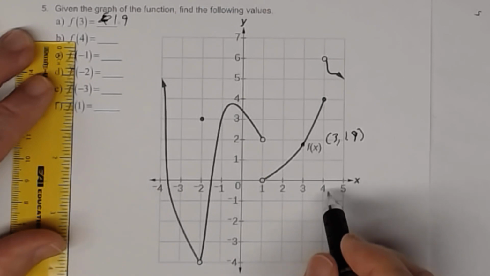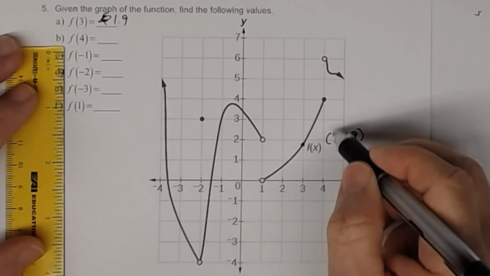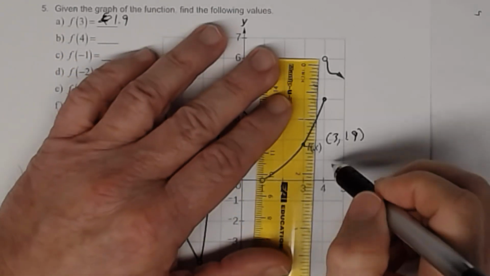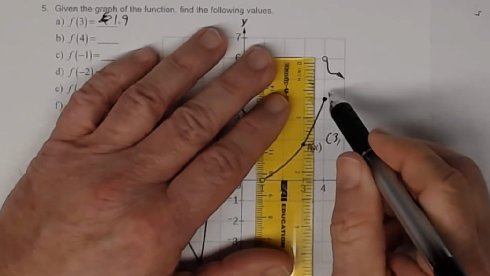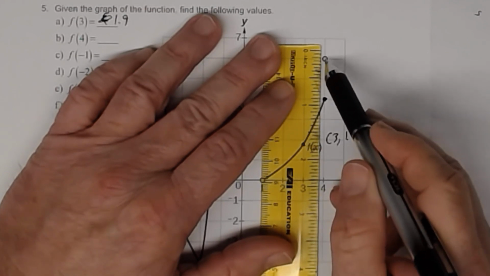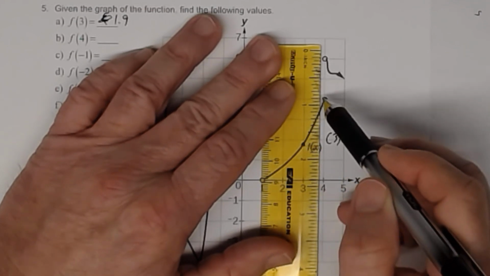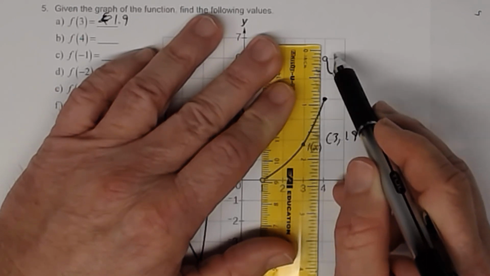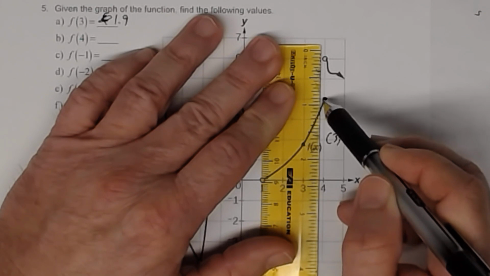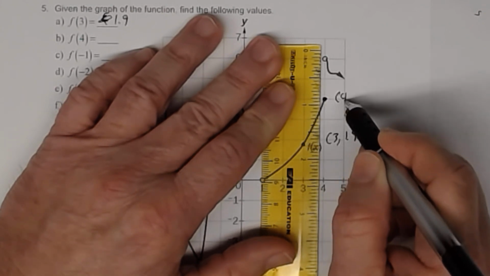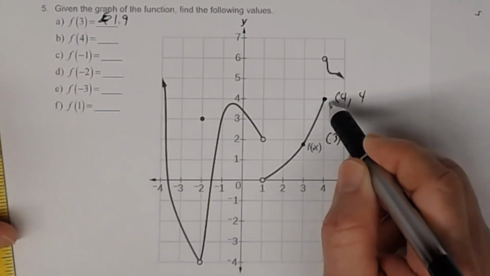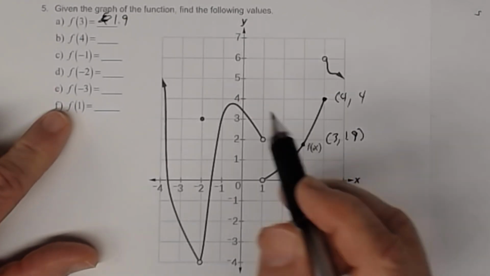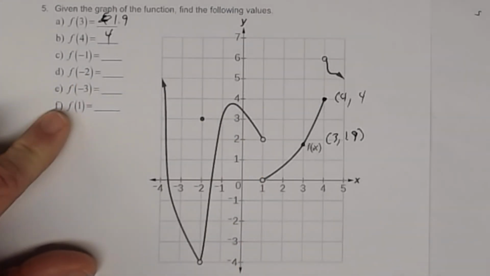When x is 4, let's see what we get. When x is 4, right here, here's the point. Notice when x is 4, you get an open and a closed circle, right? So we talked about that. Remember, an open circle is not part of the graph, so don't use it. A closed circle is part of the graph, so this is the one you're going to use. So there'll be 4, comma, 4. So when x is 4, my y value is 4. So f of 4 is 4.